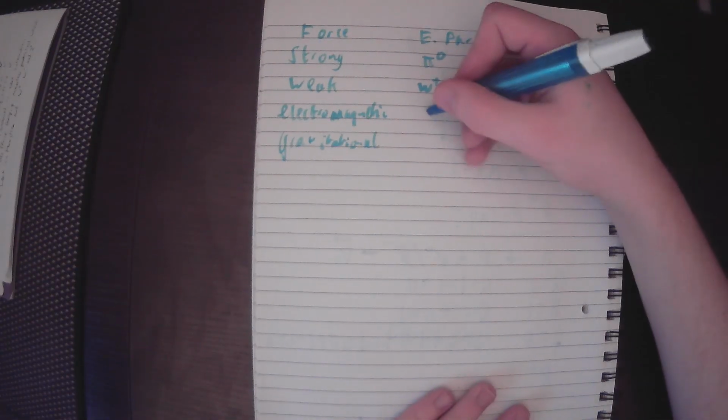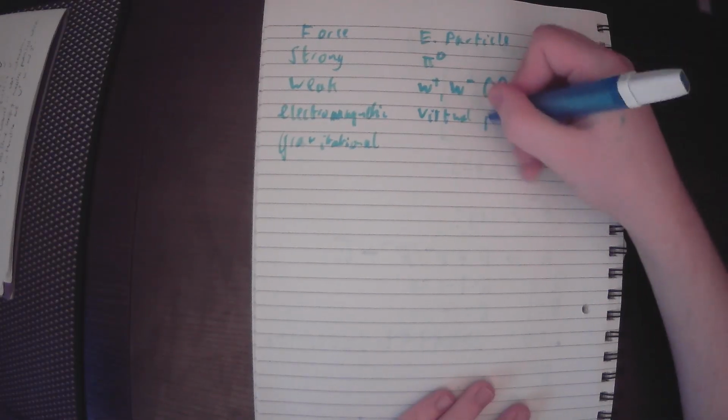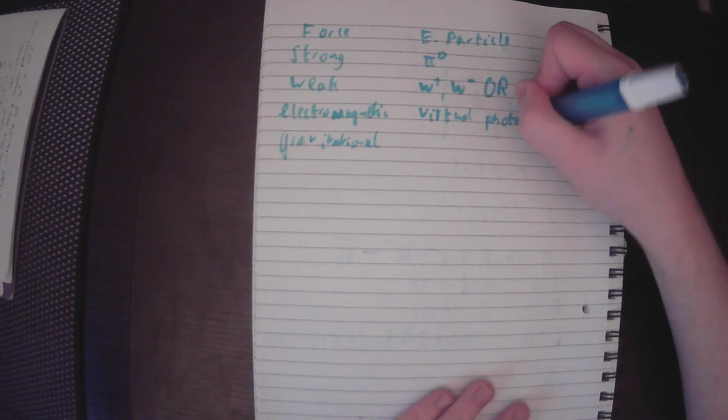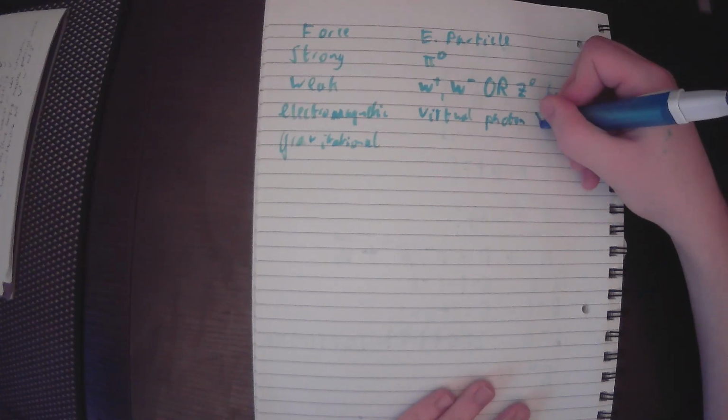Electromagnetic has a virtual photon, which is denoted with the letter gamma. That's kind of not a great gamma, but who cares? Examiners know. If you do a bad gamma, they won't care. And gravitational has gravitons.